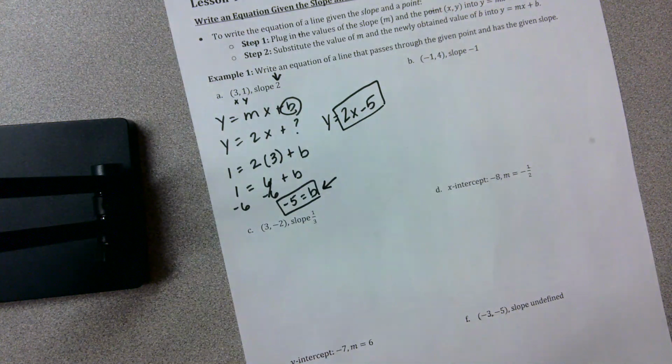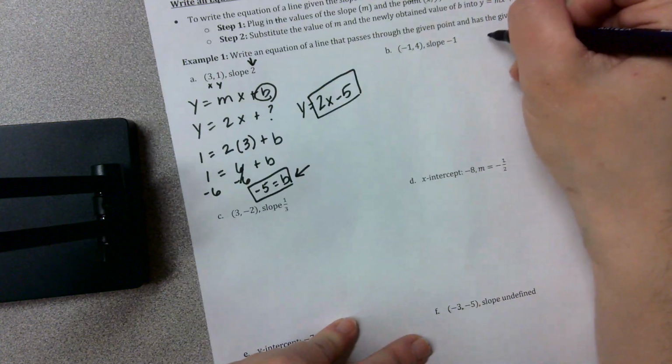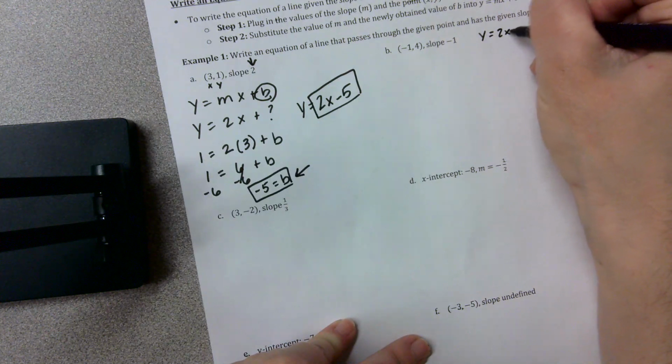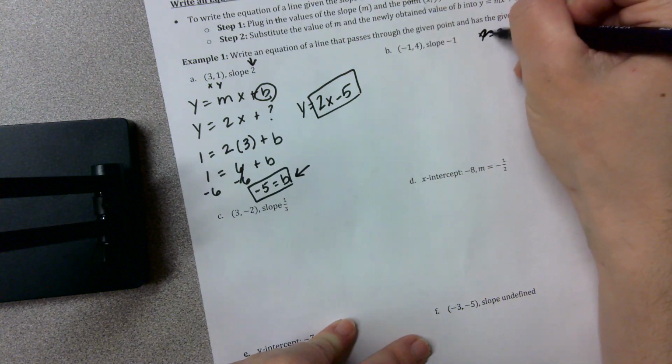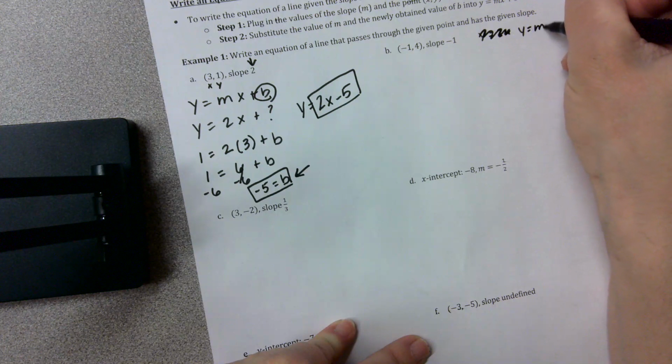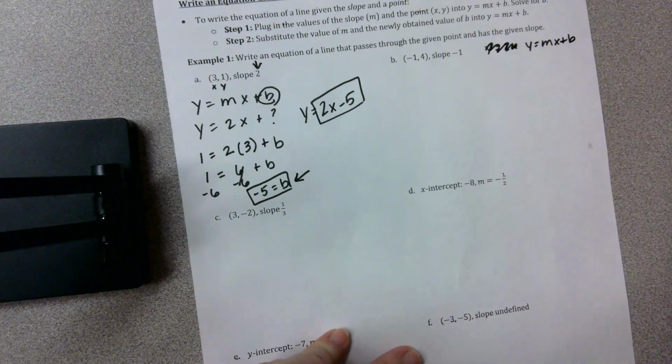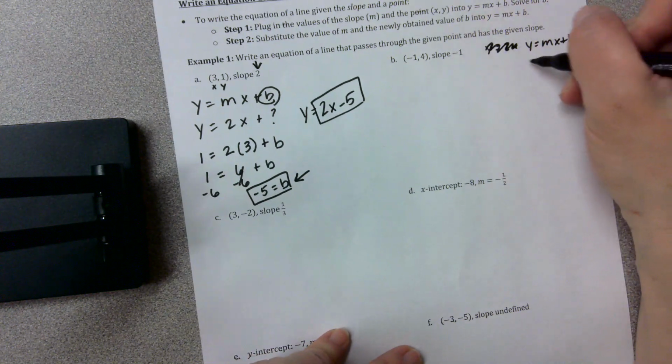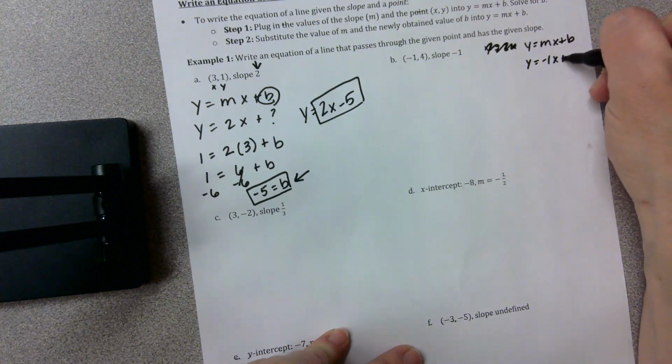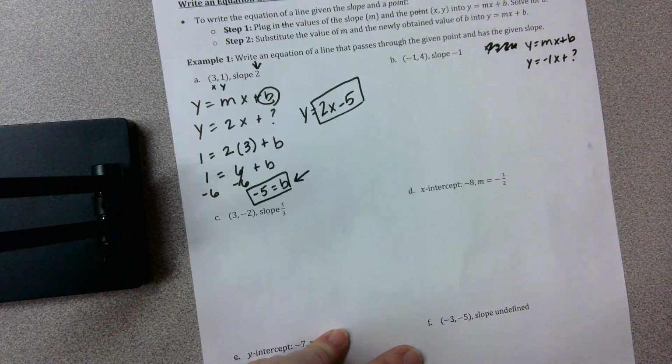Okay, we're going to do another one together. I need to write an equation in slope-intercept form. Oops, I know I wrote 2. They give you the slope of -1, but you don't have b.